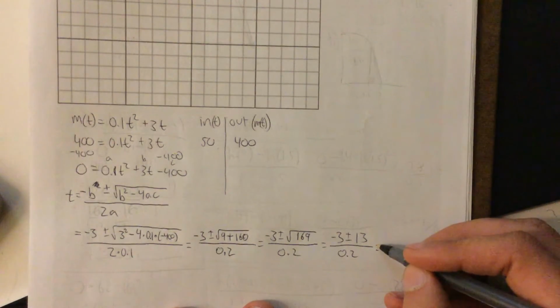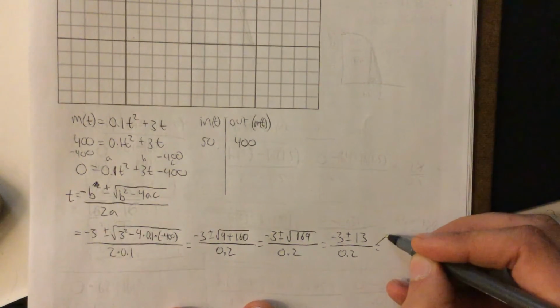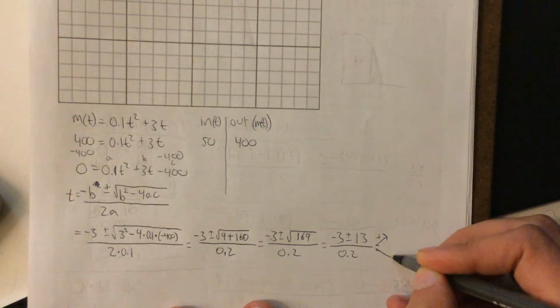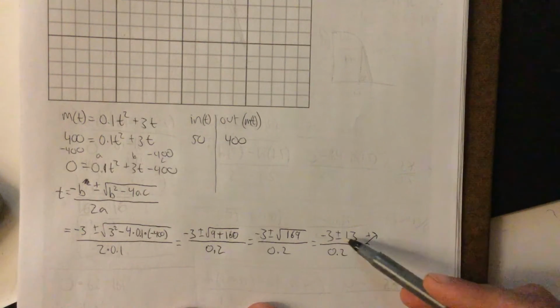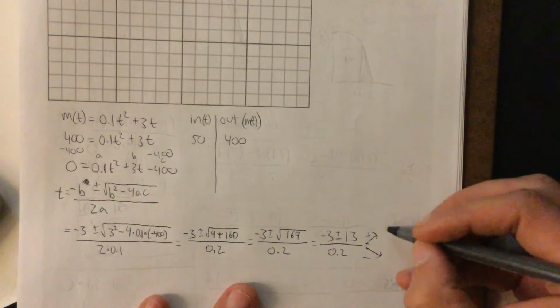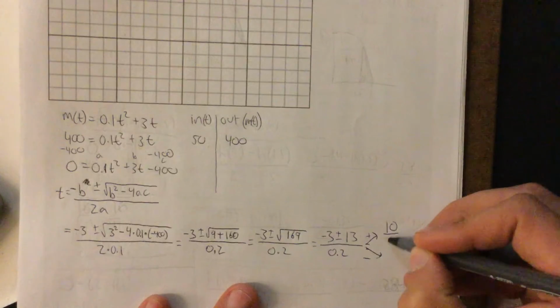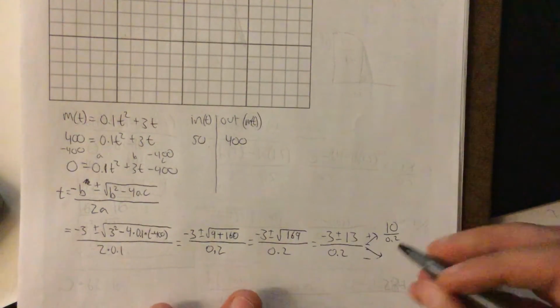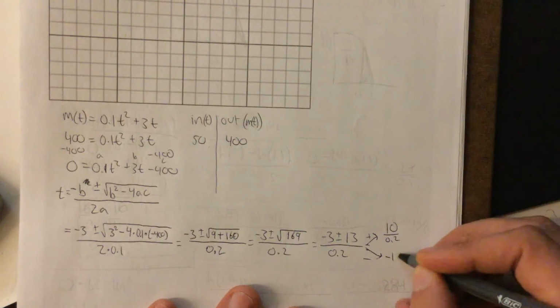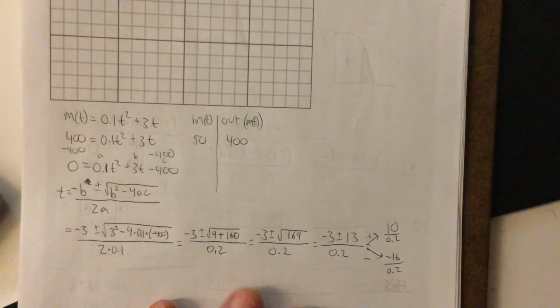So now we've got two answers. We've got our plus answer. We've also got our minus answer. Negative 3 plus 13 is going to be 10 divided by 0.2. Negative 3 minus 13 is going to be negative 16 divided by 0.2.